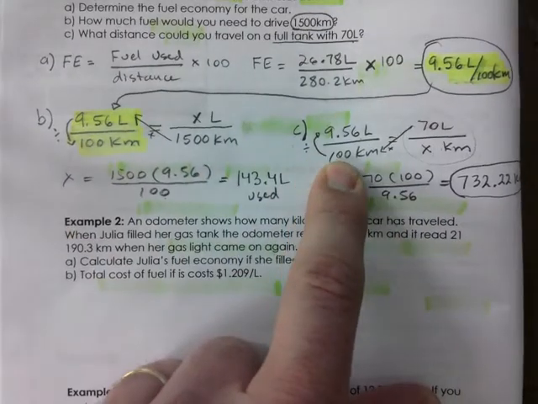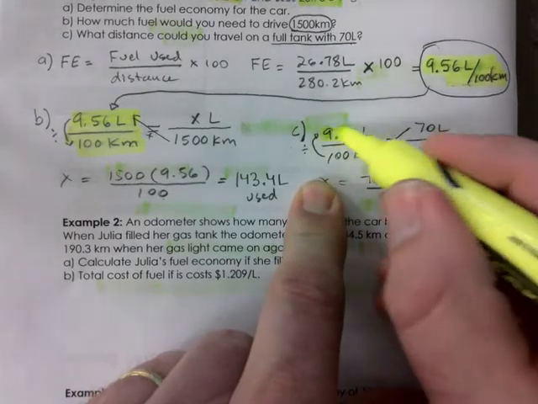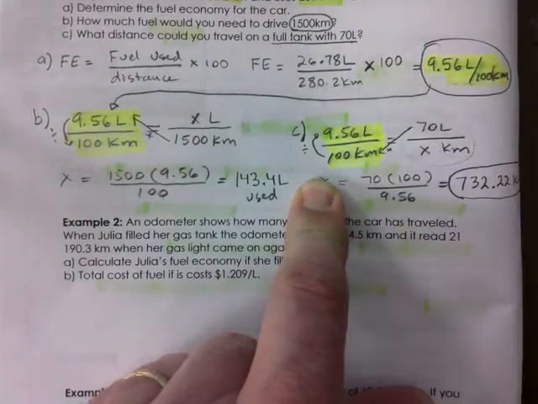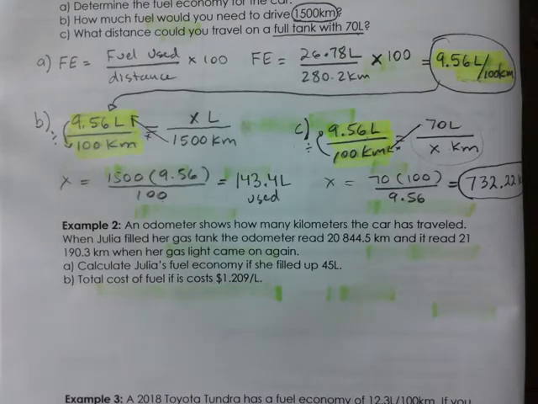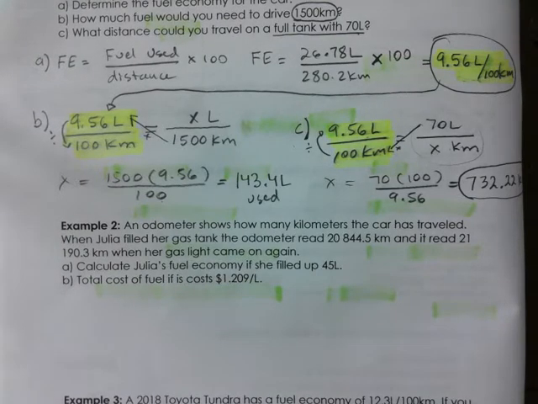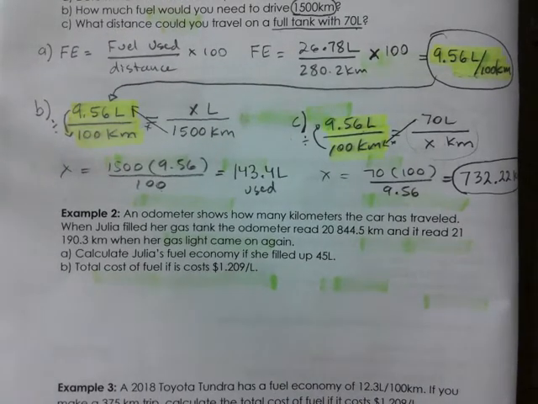C asked us, hey, if you had 70 liters, how far could you drive? Again, we started with the fuel economy, right? Like the fuel economy is your starting point, and you can answer anything from there, okay? So fuel economy, quite often the question will give you that.